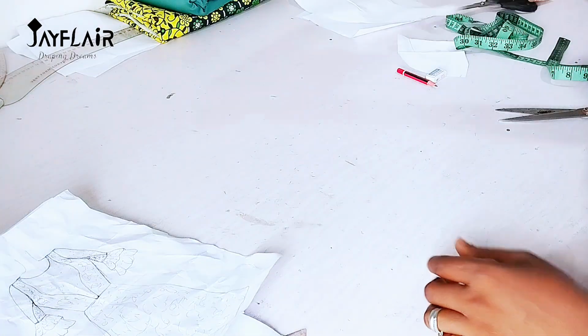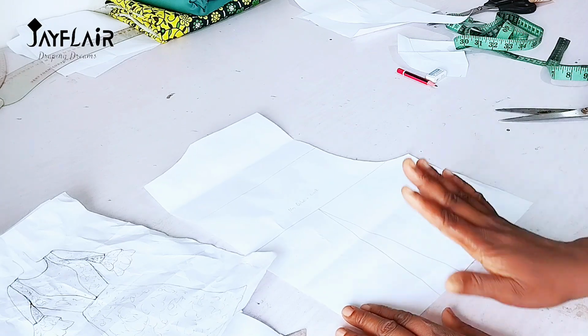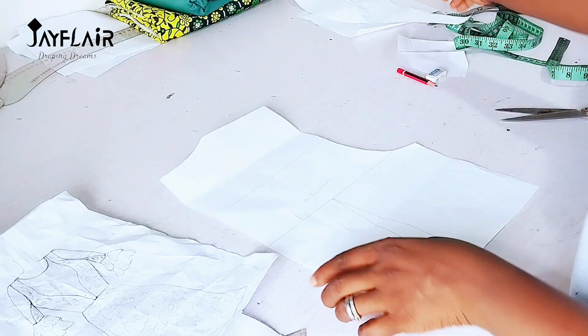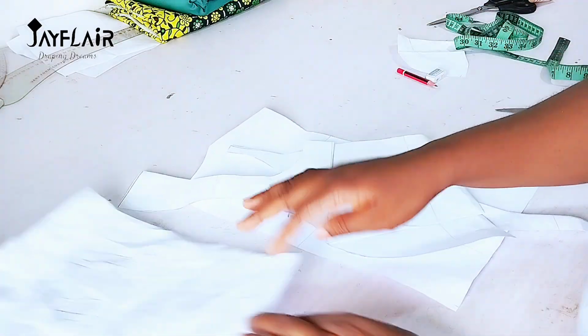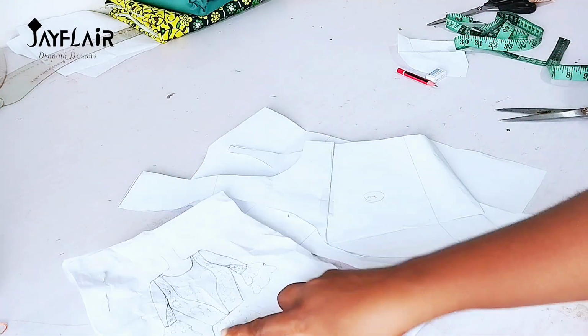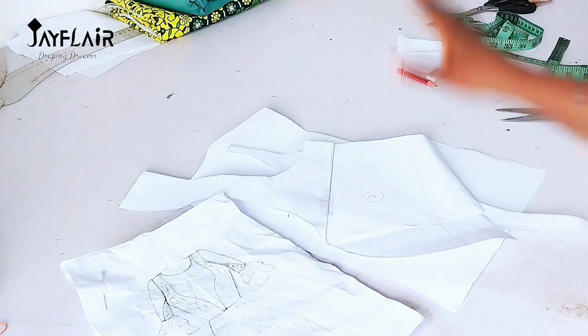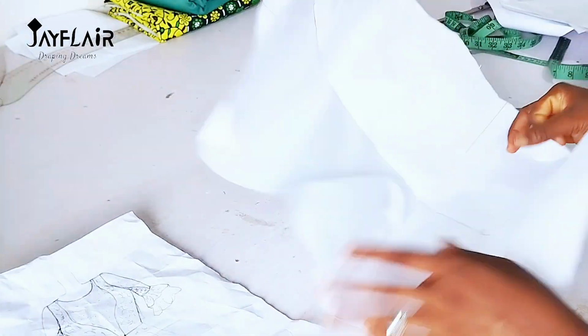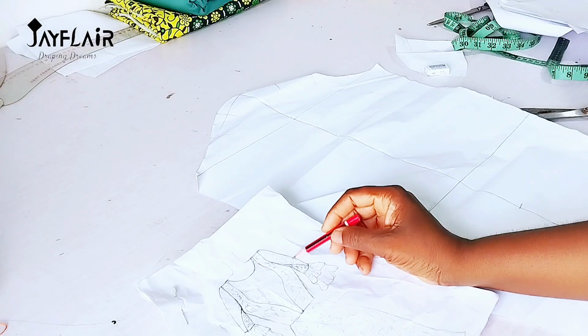So I'm just going to set this aside and then work on the back pattern. For the back pattern, I have just one dart, and that's all. I'm just going to touch the shoulder to reduce the shoulder seam to be exactly the same as the front shoulder seam.